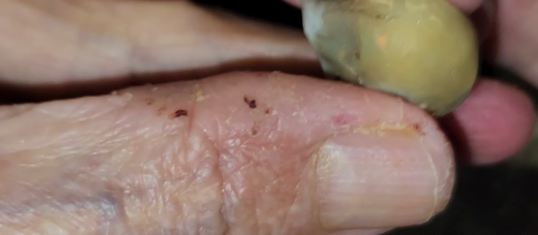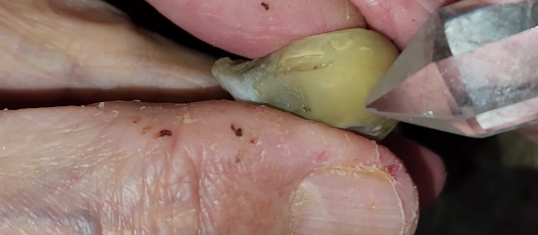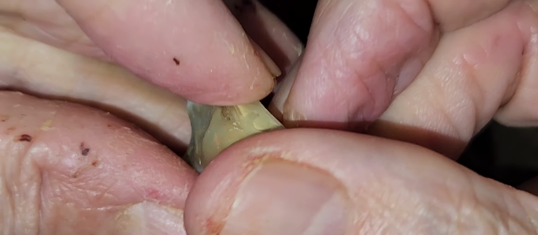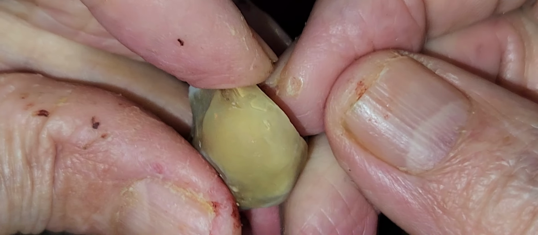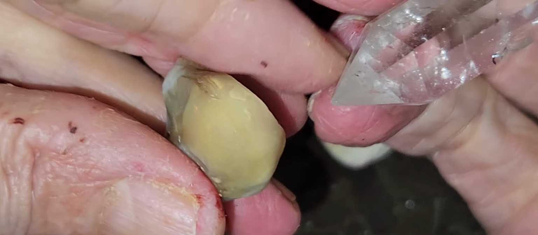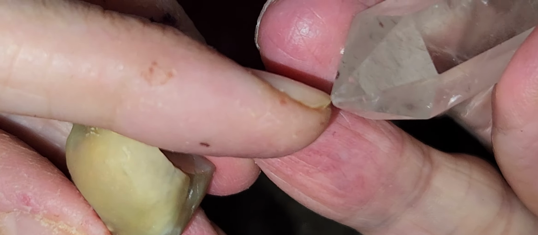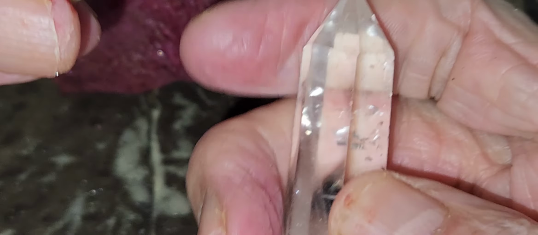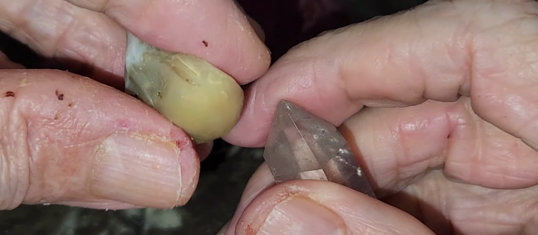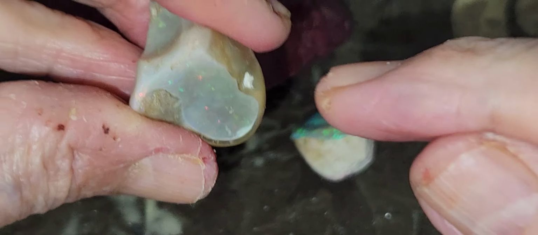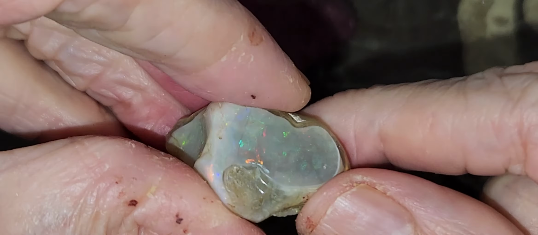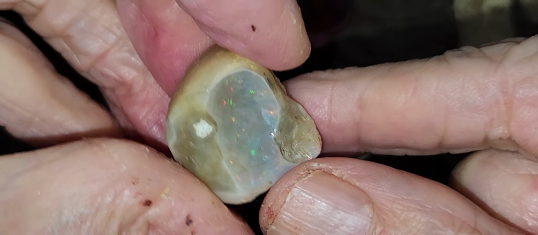I can do that on my Ethiopian opal too, on the rough part, and there it is. There's a scratch, but the dust comes right off because what happened was I wore a little point off of my 10 on the Mohs scale of hardness piece of quartz crystal that's not actually quartz. It's not silicon dioxide, and neither is this. Okay? Both are supposed to be silicon dioxide.